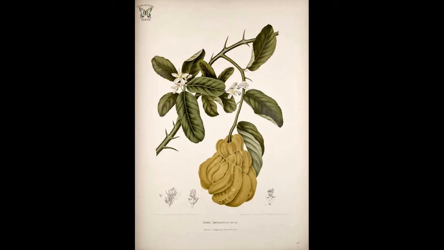Now onto the origins of many other species of citrus that are brought into existence through hybridization. The first is a crossbreed between a pomelo and a sweet orange. This crossbreed is commonly known as a grapefruit. This hybridization event occurred in the Caribbean, probably on the Barbados Islands.